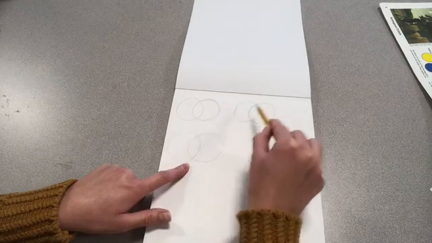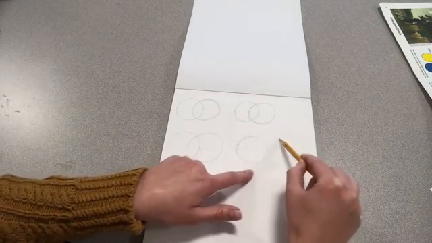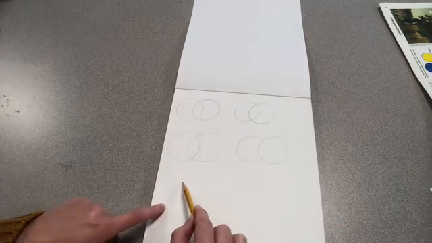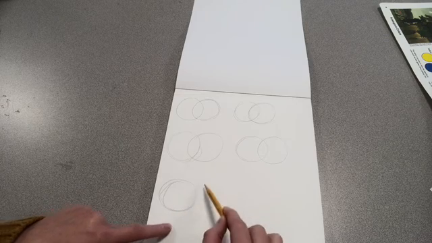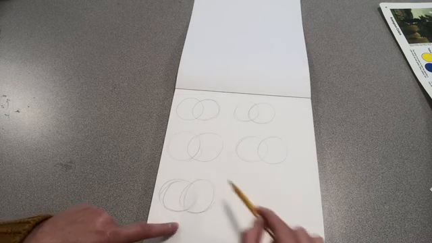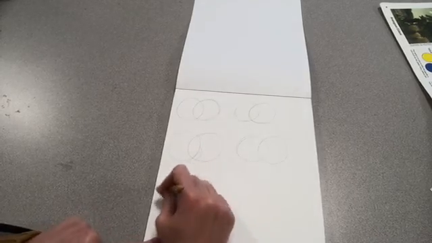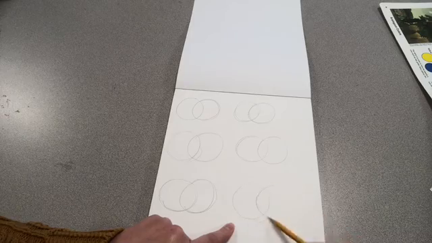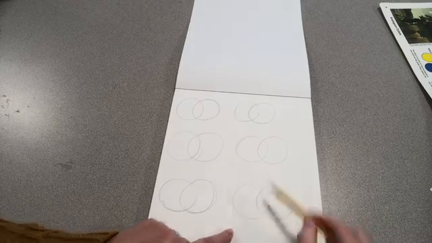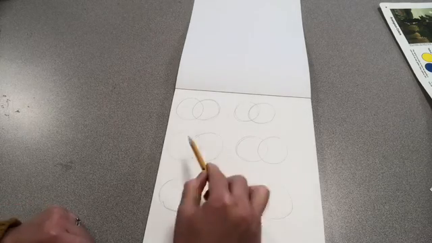Red, orange, orange, yellow, yellow, green, green, blue, blue, violet, and violet, red. So we should have 1, 2, 3, 4, 5, 6 sets of 2 circles that overlap.